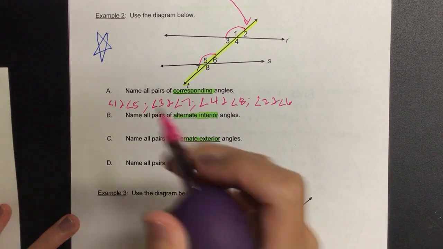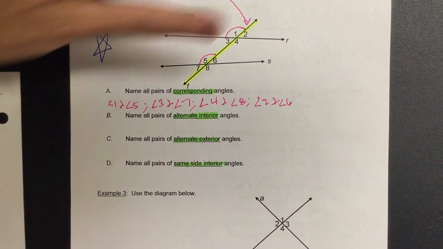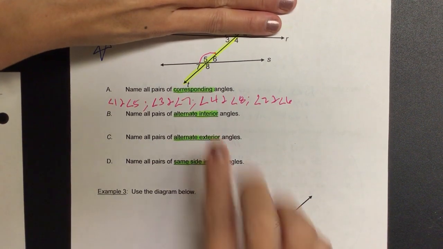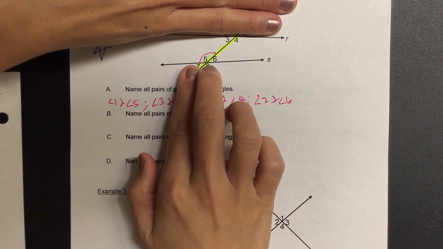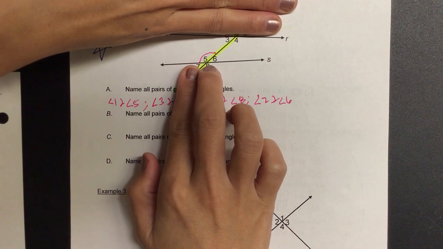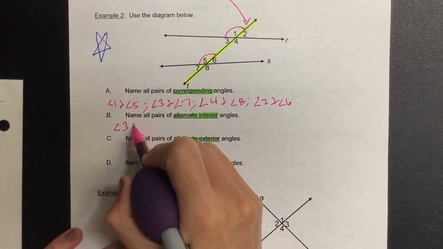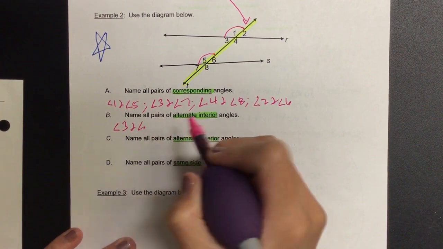Alternate interior. I'm going to give you one of them. When something is in the interior, I'm hiding this guy right here, and I'm also hiding this guy. It has to be in the inside of those 2 lines. So how many angles am I looking at? 4 of them. So I'll give you one. Angle 3 and angle 6 are alternate interior.